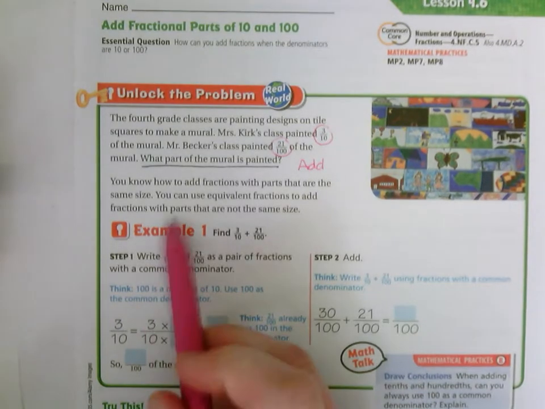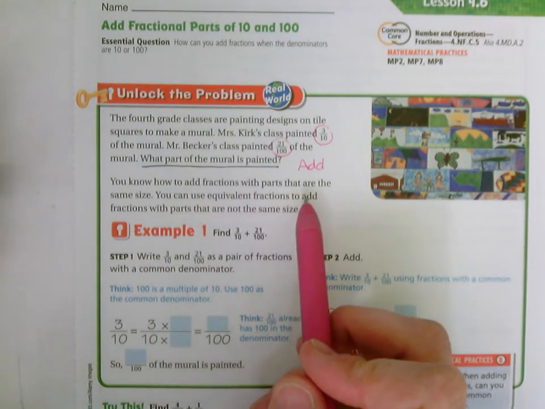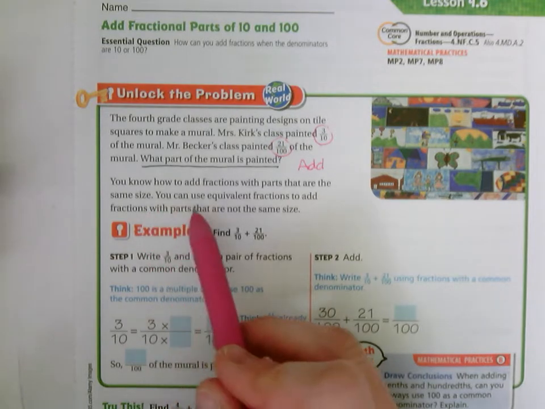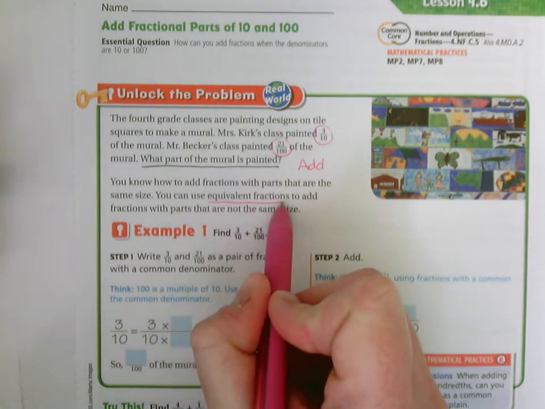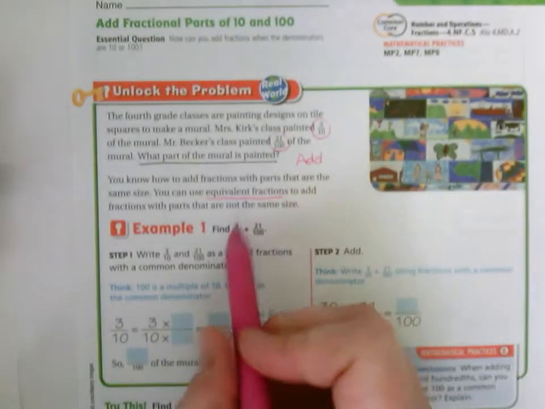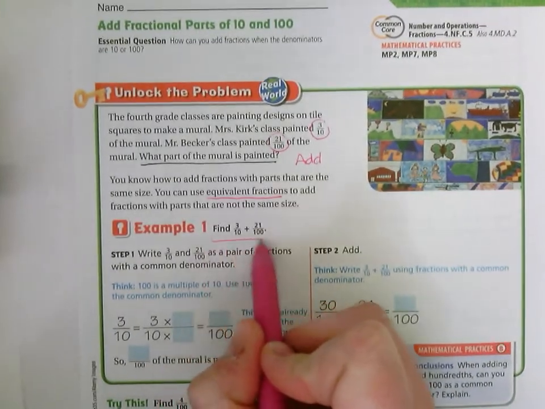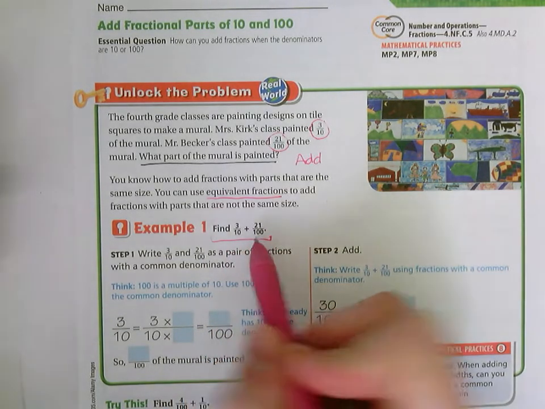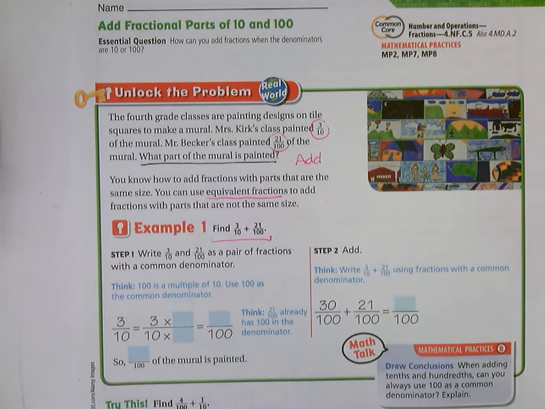So we've learned how to add fractions that have the same denominator, the same size. But we're going to use equivalent fractions today to add fractions that are not the same size. So we're going to be looking to find the answer to this problem. 3/10 plus 21/100. Now, if you remember, tenths and hundredths aren't the same size, so it's going to be very difficult to add them the way they are.